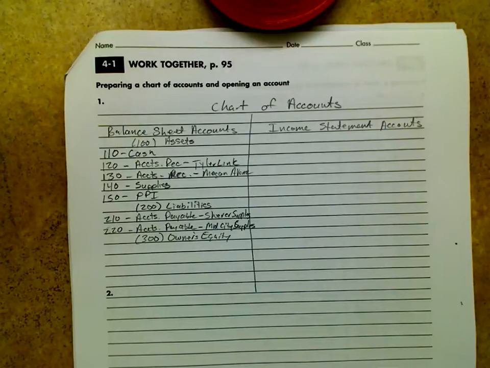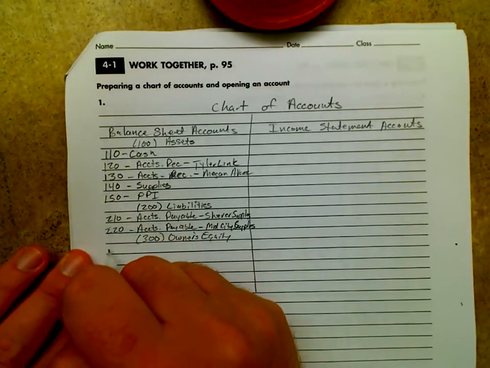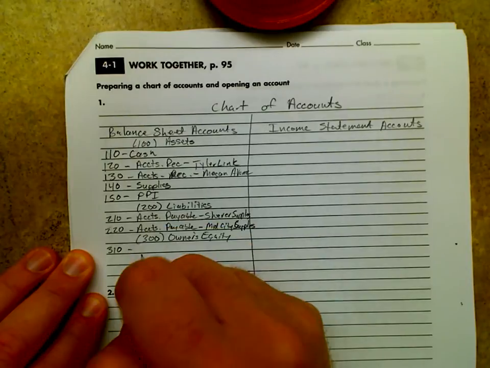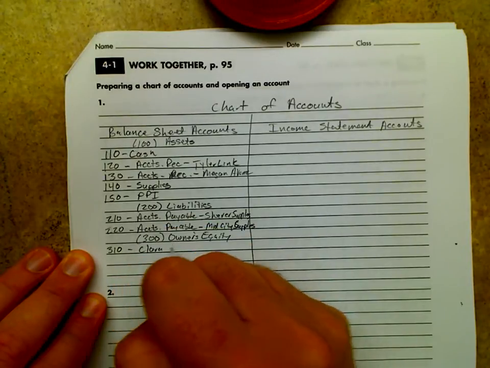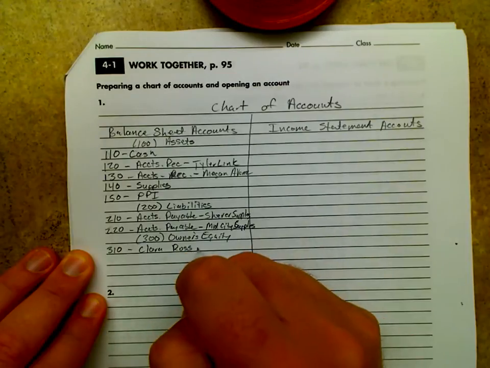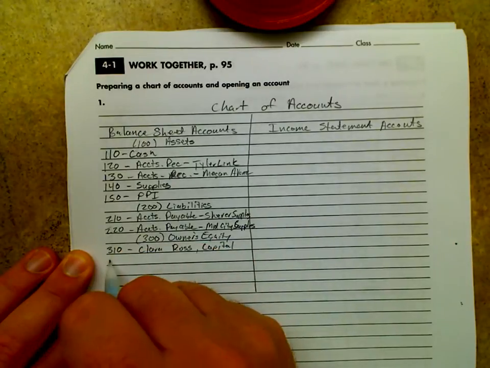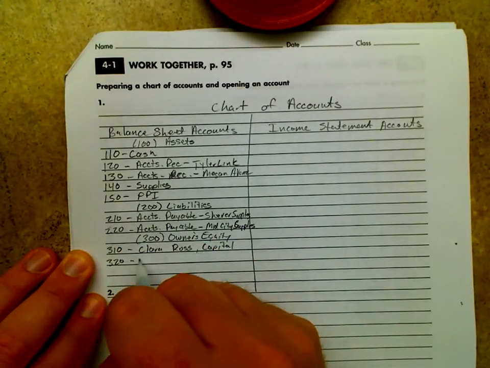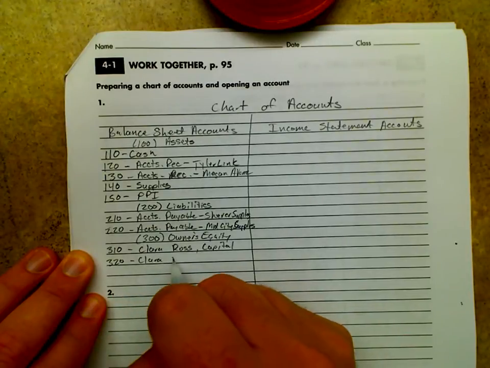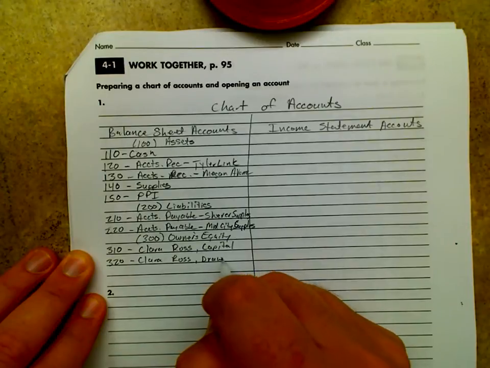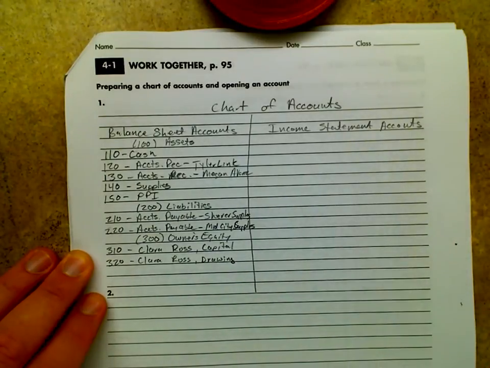I've got capital and drawing. So 310 is Clara Ross, capital, and 320 is Clara Ross, drawing.